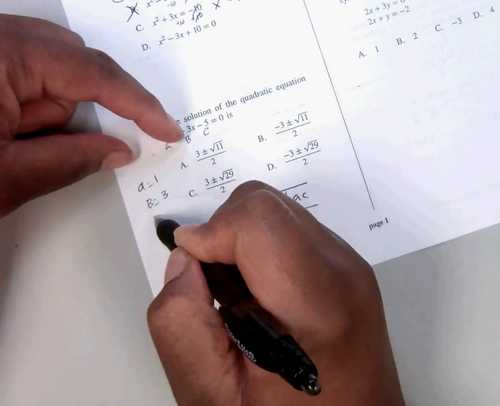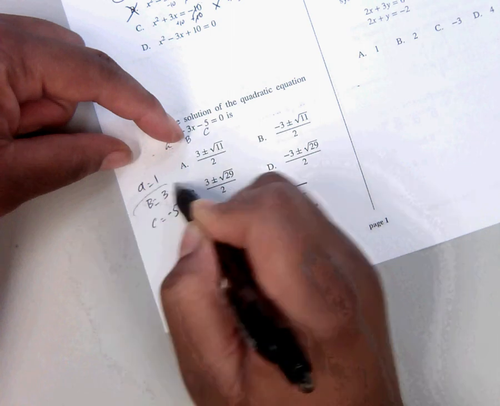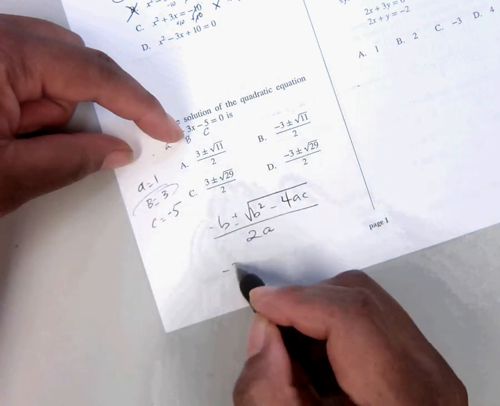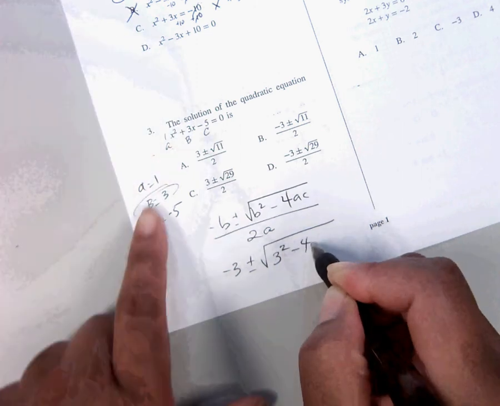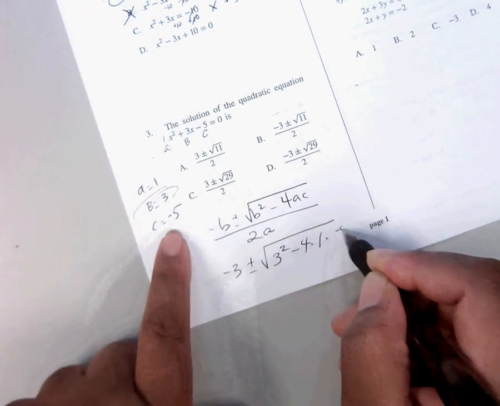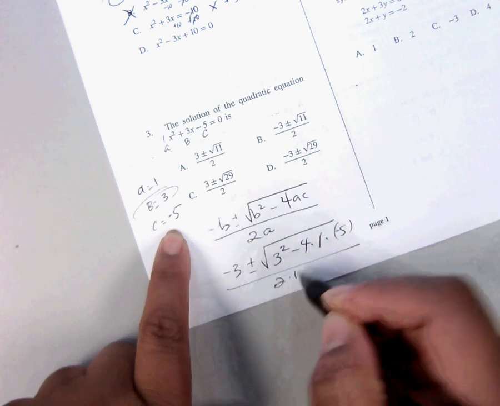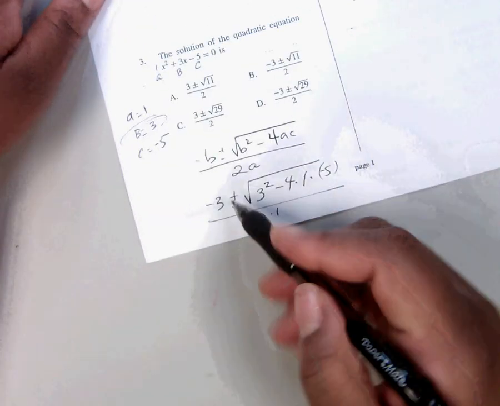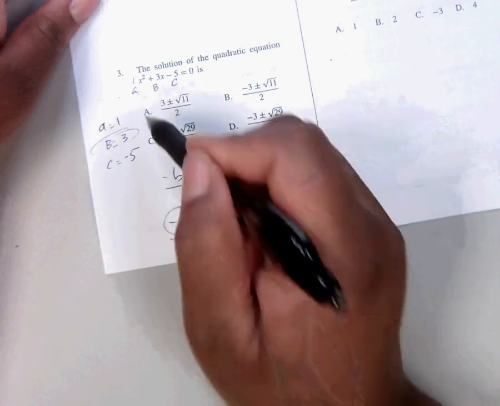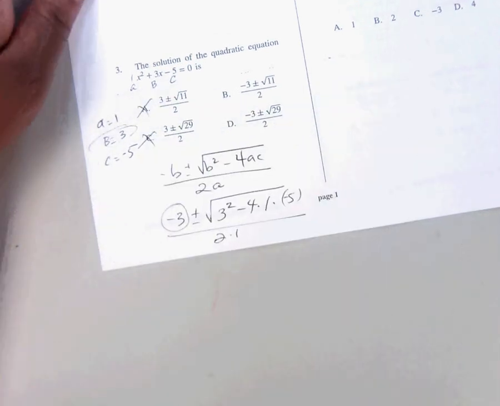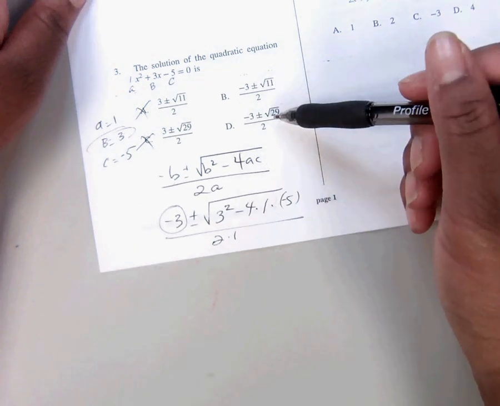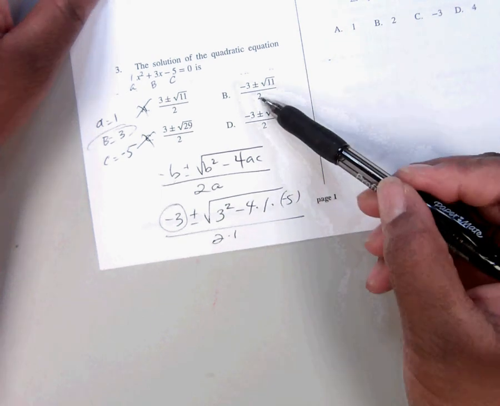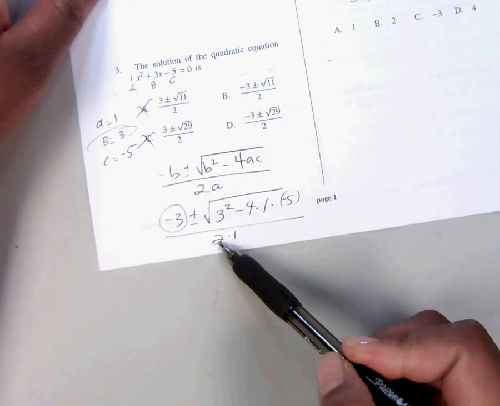I'm rewriting. B is 3, so it goes here. So minus 3, negative 3. B squared minus 4 times A is 1 times C, negative 5, all over 2 times 1. Okay, negative 3 goes in the front. That eliminates A and C. B and D are left. So the 2 is the same at the bottom. That's because 2 times 1 is 2.